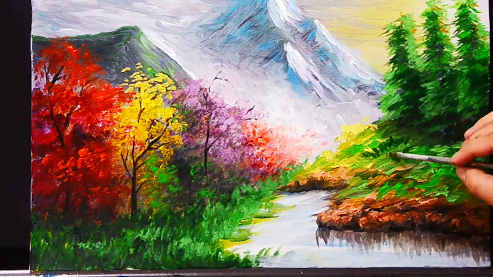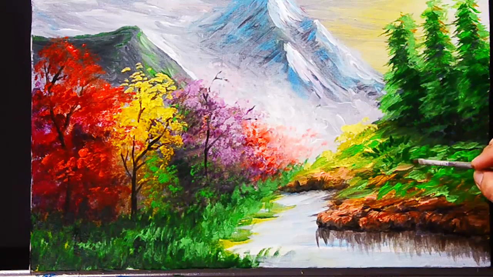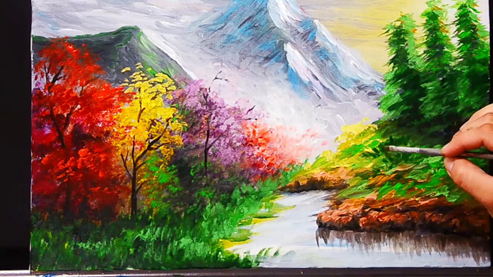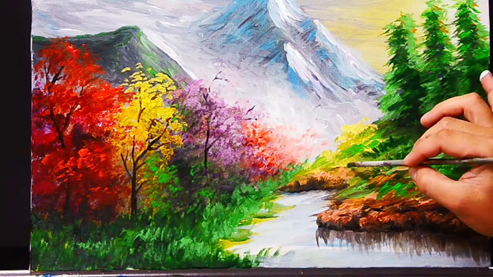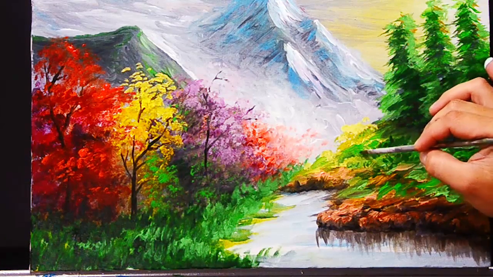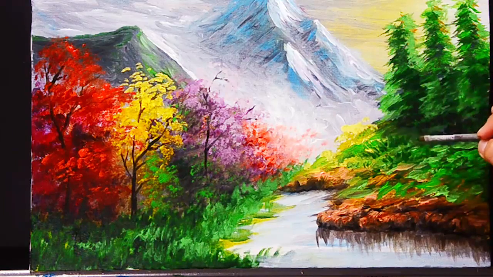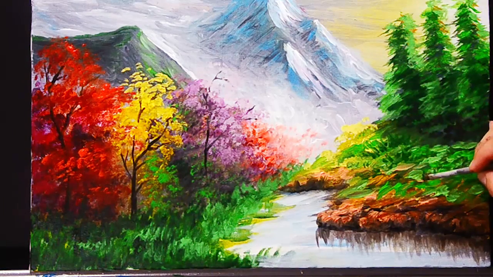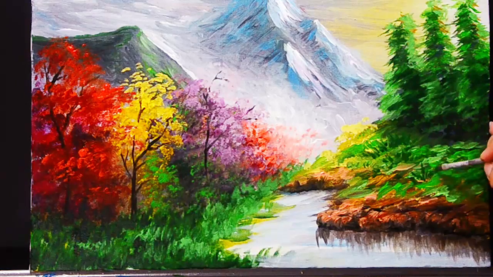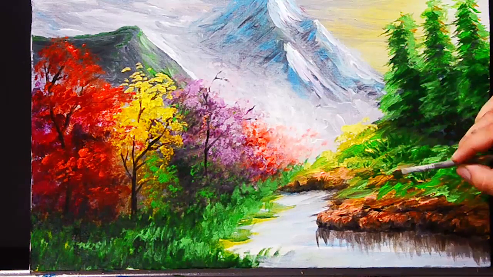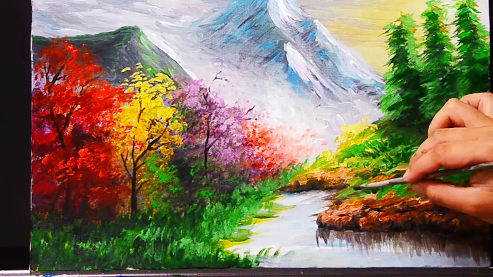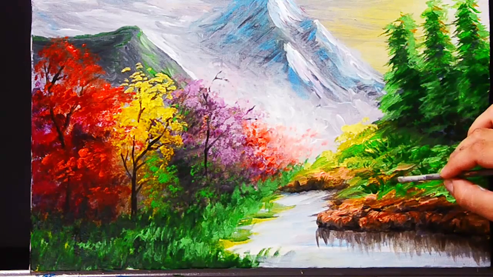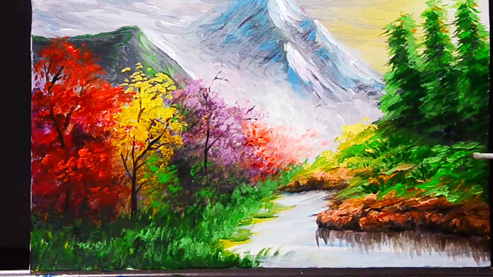Just adding the ochre green for that area there. This one also, I'm gonna add the ochre green for more grasses color here. And this one also. Just add more ochre green to the side here for the grasses color, or the dark color of the darker grasses.